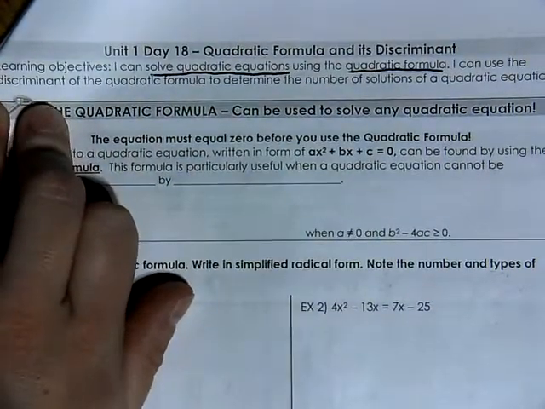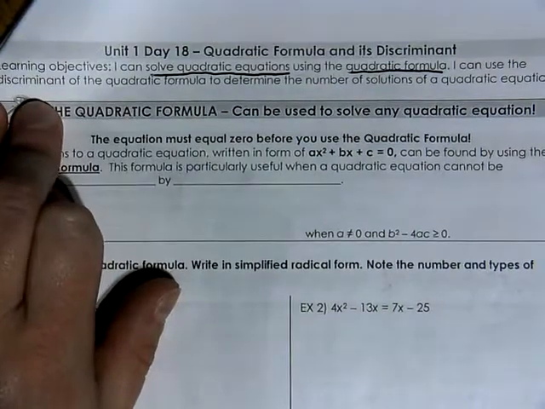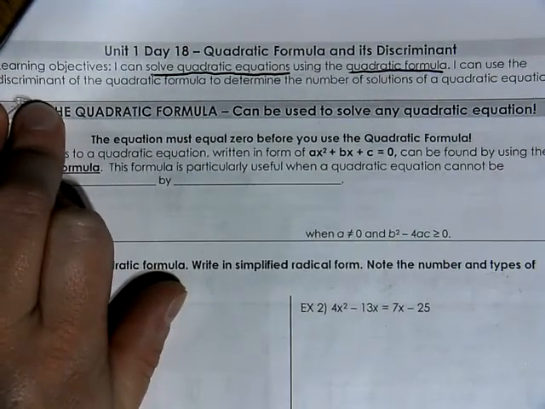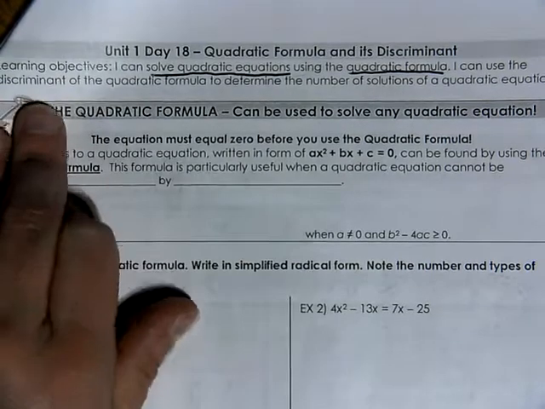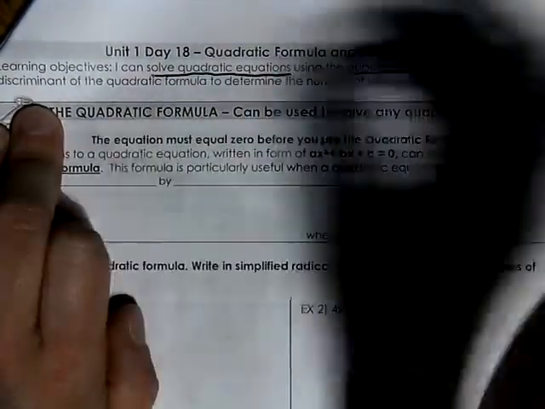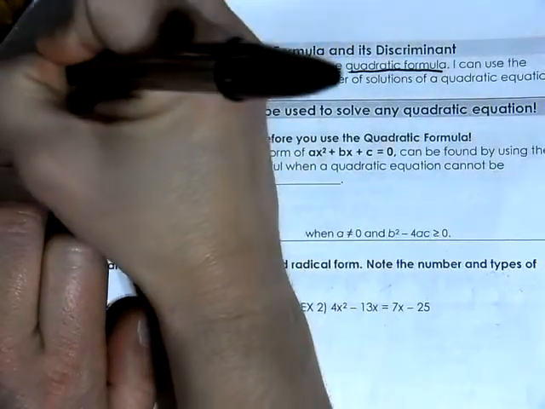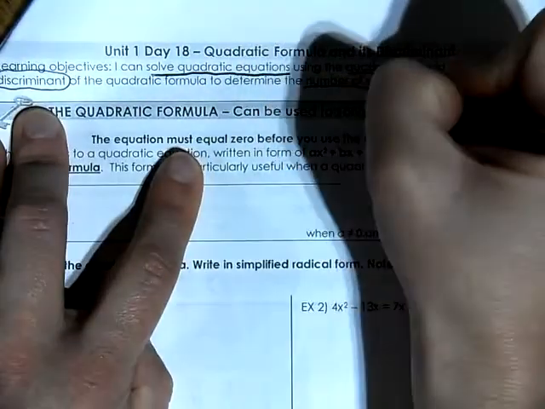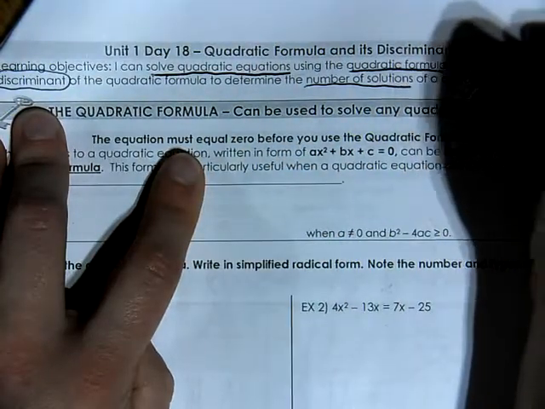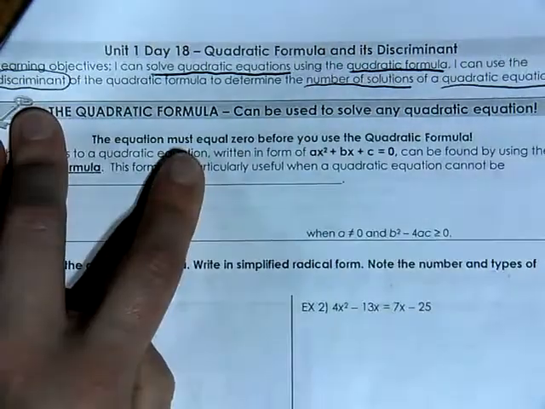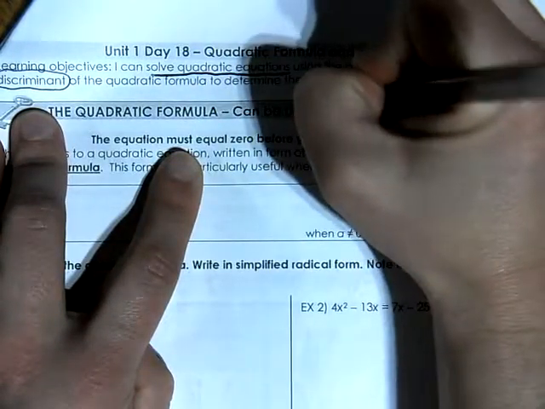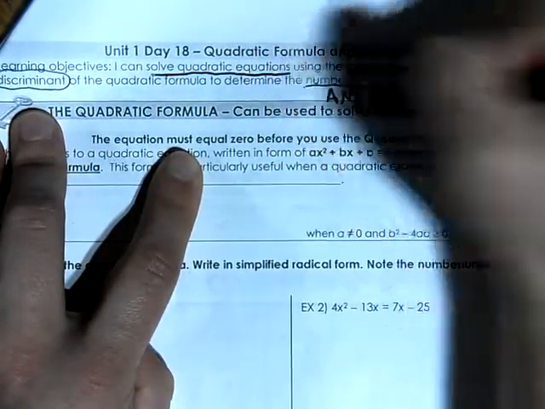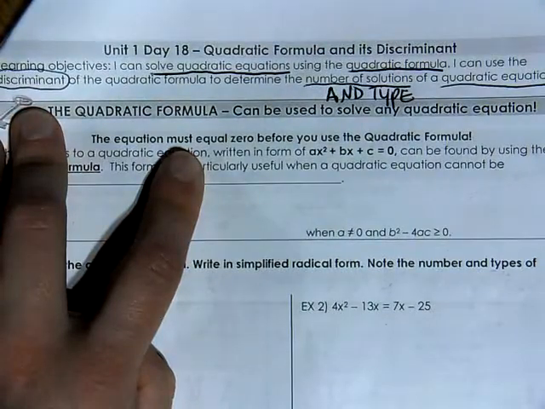So far in solving quadratic equations, we have learned how to solve using factoring, square roots, completing the square, and now finally the quadratic formula. I can use the discriminant of the quadratic formula to determine the number of solutions as well as the type of solutions of a quadratic equation. So it's number and type of solutions.